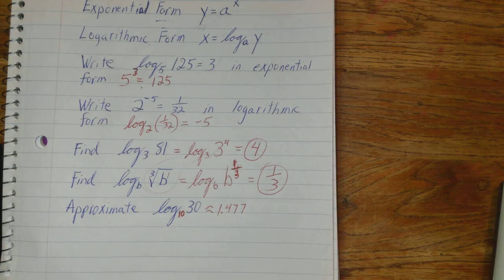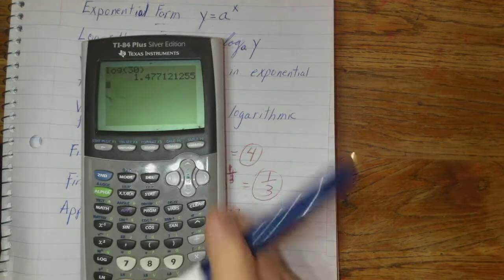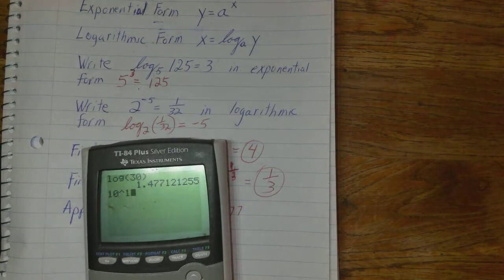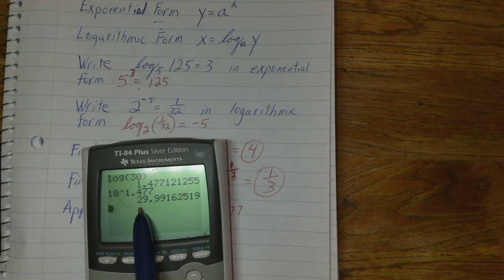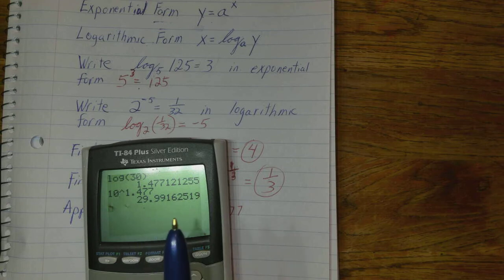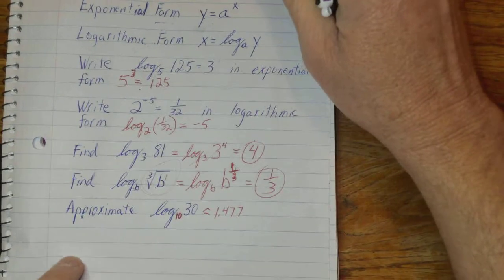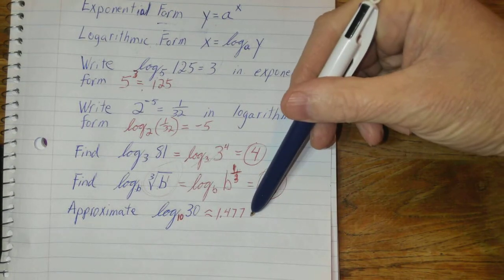1.477. And that's just saying, if I take 10 to the power of 1.477, I'm not putting this whole thing in, you'll notice I'm getting real close to 30 right there. When I round to the nearest, it's 29.99, and then some change there.